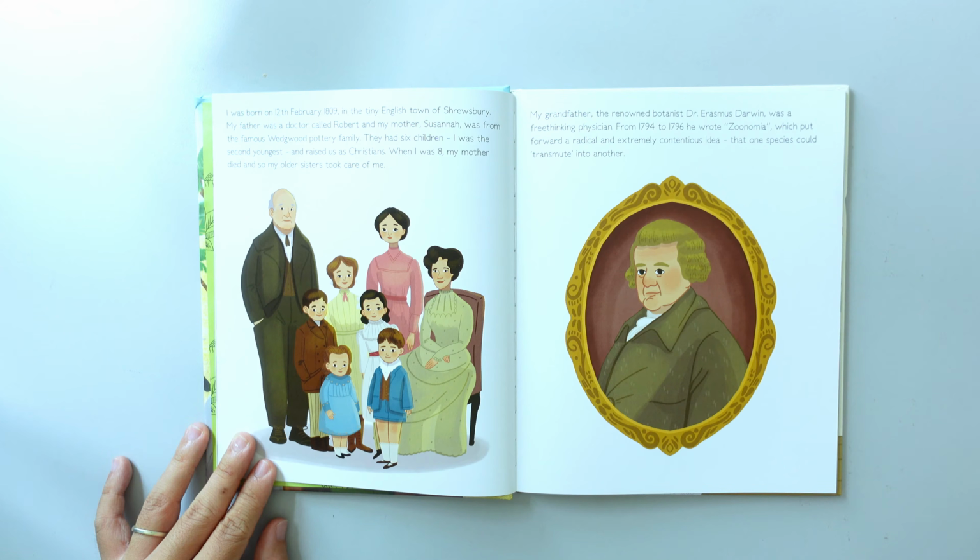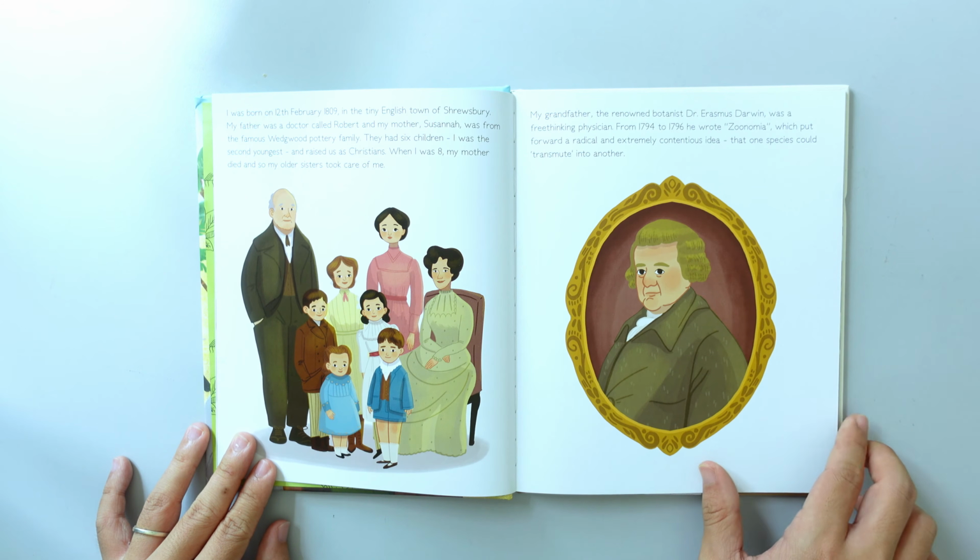My grandfather, the renowned botanist Dr. Erasmus Darwin, was a free-thinking physician. From 1794 to 1796, he wrote Zoonomia, which put forward a radical and extremely contentious idea that one species could transmute into another.